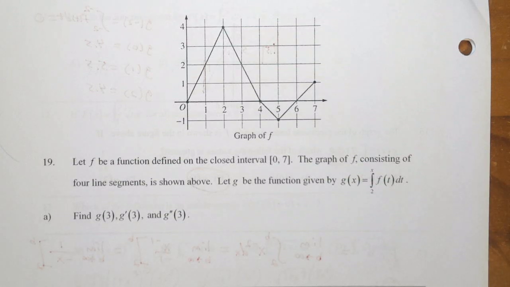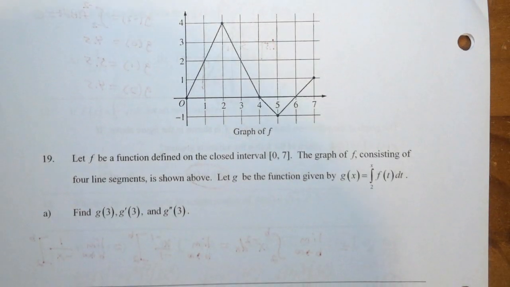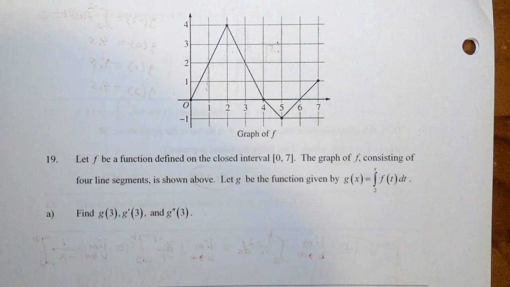All right, finally we have the FRQ. With this one, should be a type of problem which you're quite familiar with at this point. That being said, especially Part D is going to take some meticulous work in order to make sure that you earn all of the points. All right. Part A is a quick hitter. We want G of 3, G prime of 3, G double prime of 3.